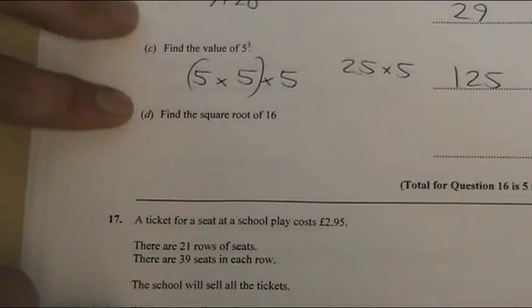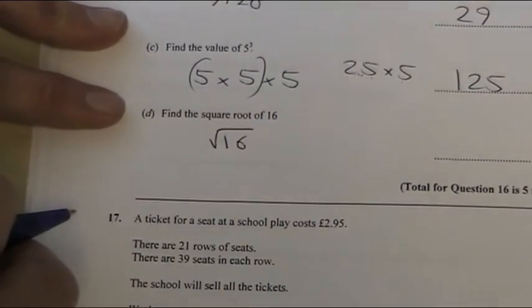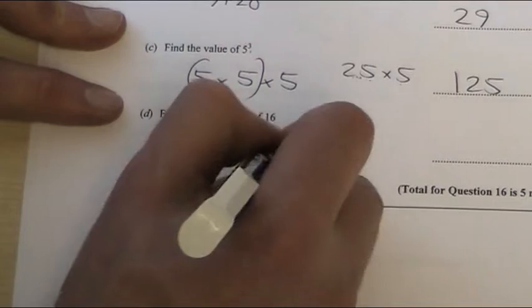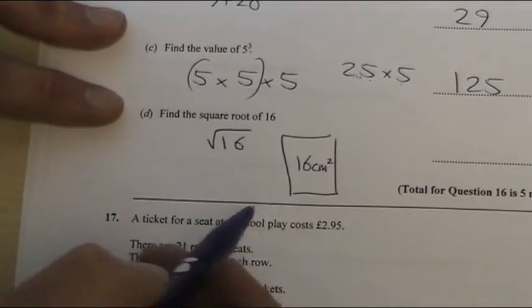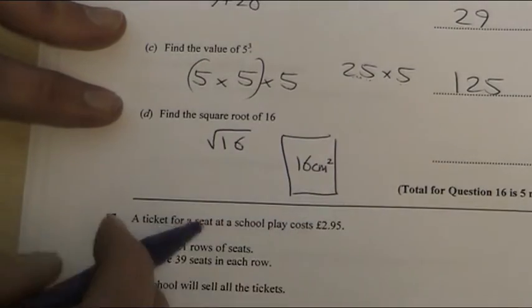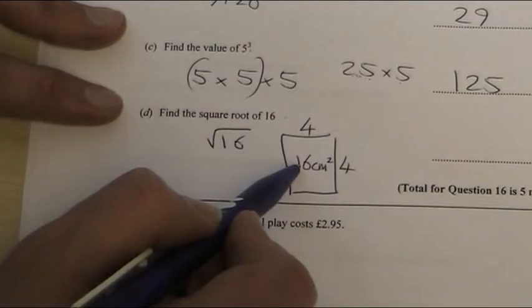And the last one, the square root of 16, is this symbol we associate with the word square root. Technically means if you have a square and the area is 16 centimeters squared, what would be the length of the square? It would be 4. Because 4 times 4 is 16.